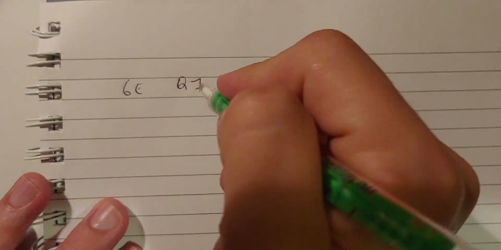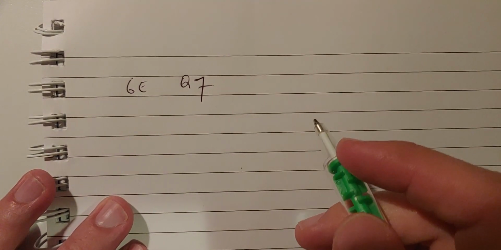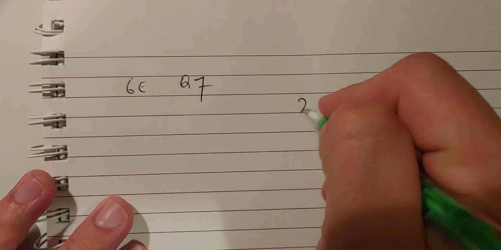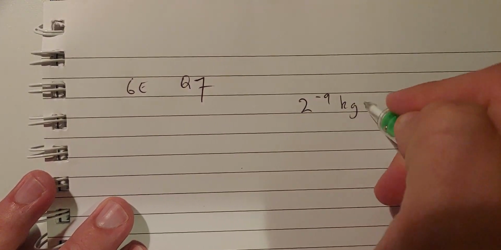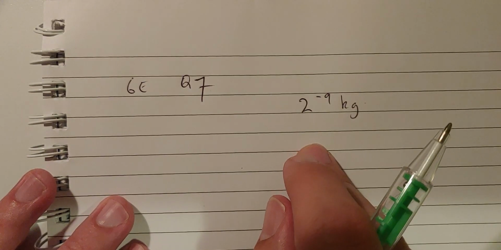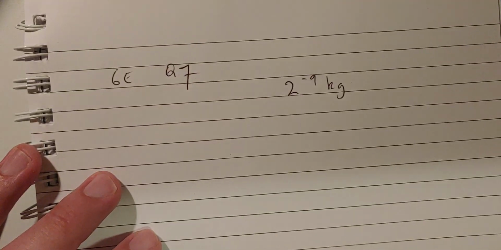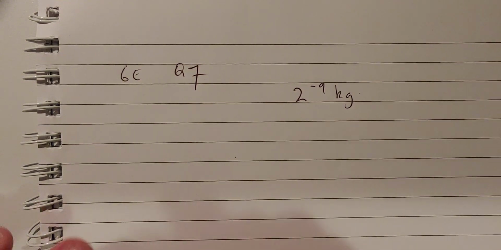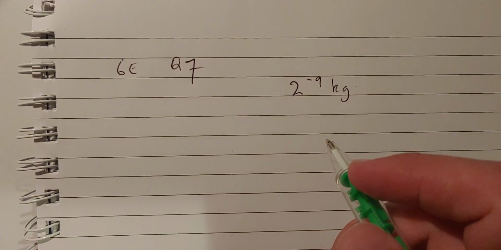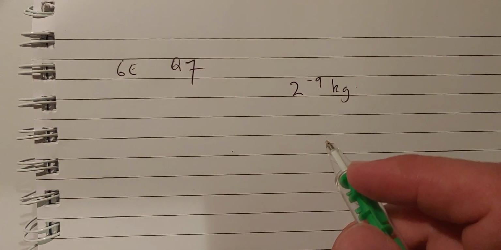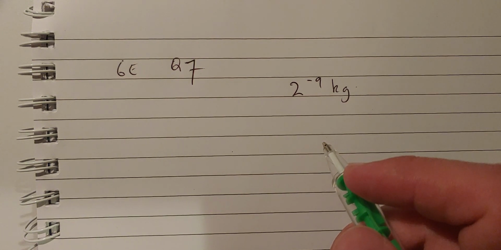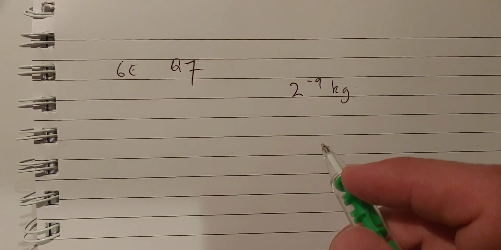Alright, I'm going to show you a couple of ways to skin this cat. It's a small insect, 2 to the negative 9 kilograms, and it asks how many grams this is to 2 decimal places. Now it does have a calculator beside it, so it is a calculator question. So I will have to use the computer calculator for certain parts, but I'll show you 2 ways to get to where you'll need to use a calculator.